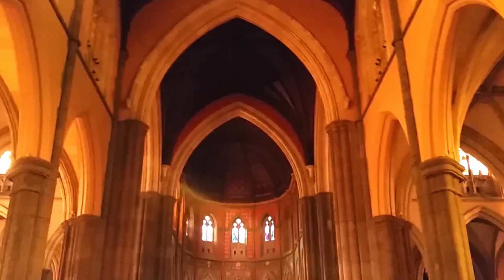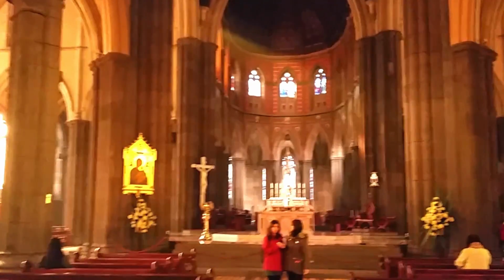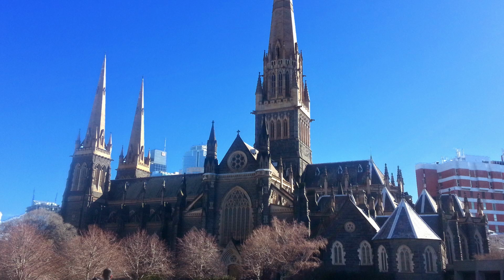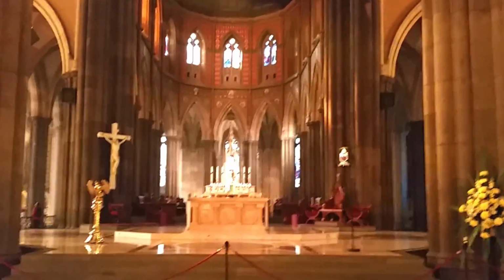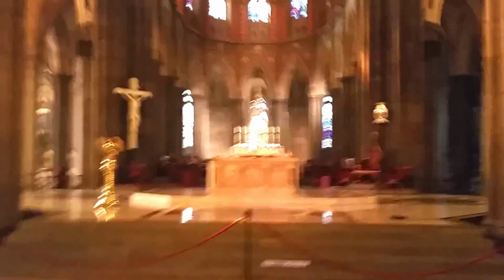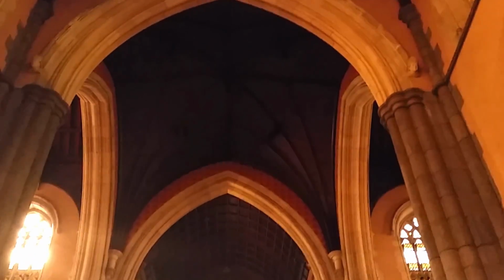Archways everywhere. And what we see here, I'm going to come up closer because this section here, if you remember the shots from the outside, this cathedral has a massive central tower. Well, right here is where this central tower technically is. And it's like, hang on, where is the tower? Well, it's above us. It is right there.